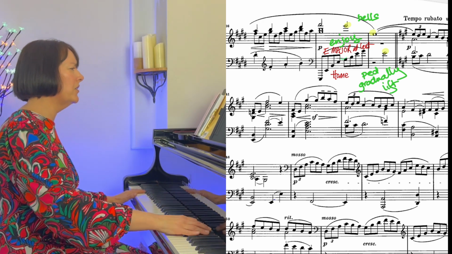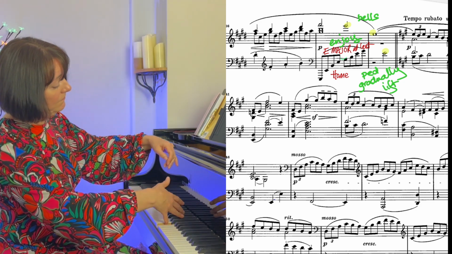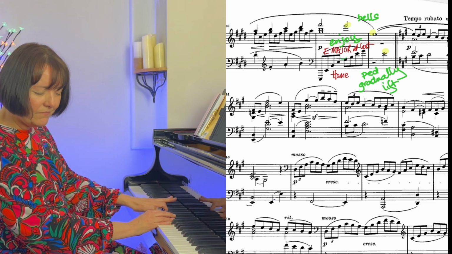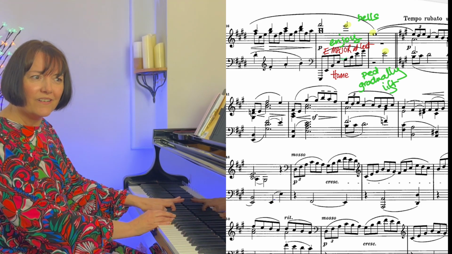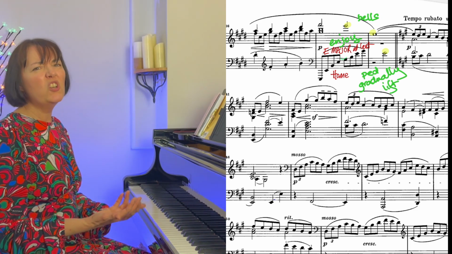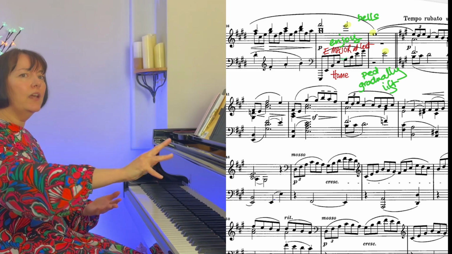So let's see if we can hear it. Can you hear it? So that was slow motion, or you can clear it completely. But there needs to be a gradual clearing process.